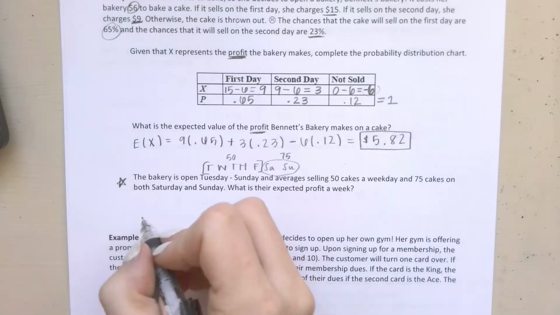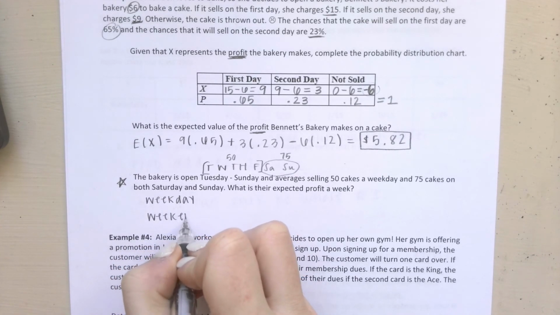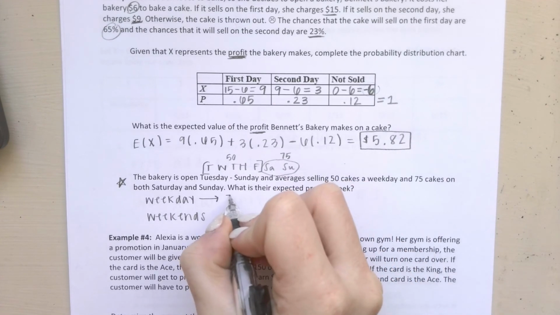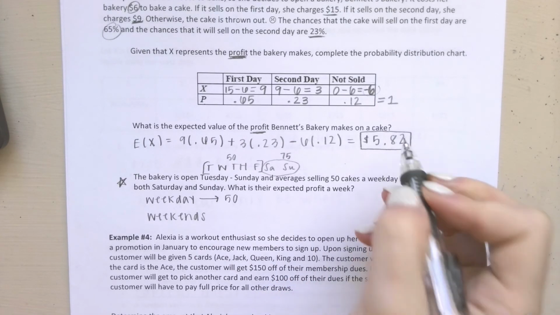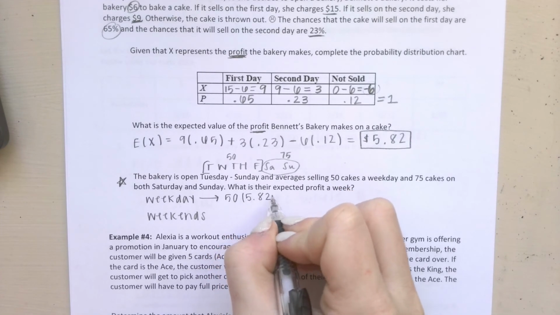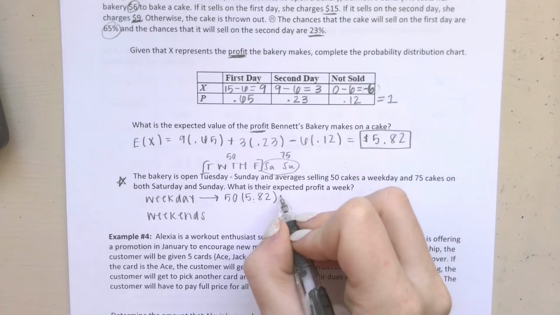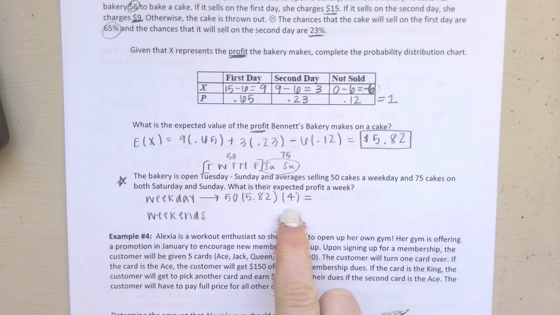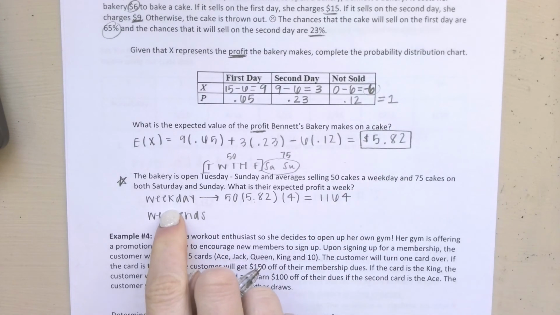So I'm going to split this up into two things. It looks like we have different numbers for weekdays versus weekends. So on weekdays, we know that they sell about 50 cakes. And I'm going to multiply that with the average price that we think she's going to profit, times also the number of weekdays, because I know this is going to happen not just on Tuesday, but it's also going to happen Wednesday, Thursday, Friday. That's 4 times. So 50 cakes, each making an average profit of $5.82, times the 4 days that it's happening, gives me $1,164 profit expected for the weekdays.